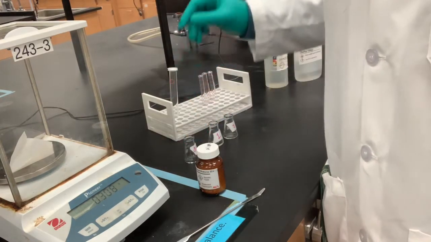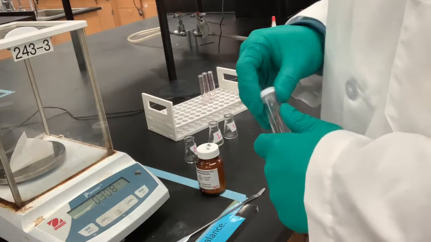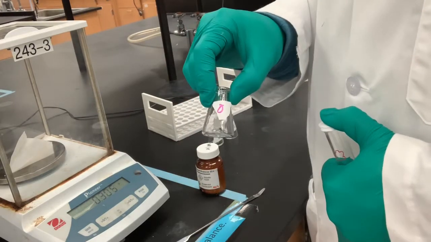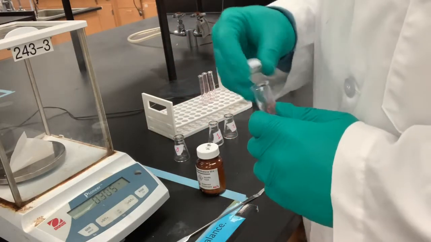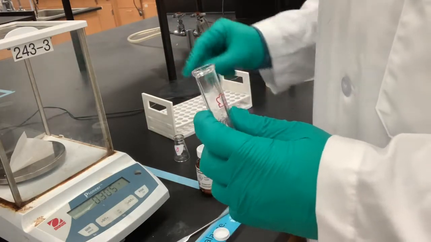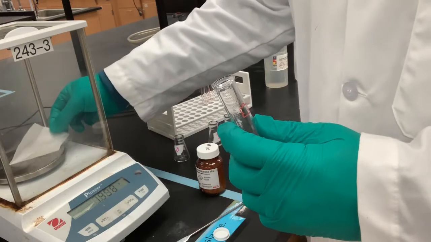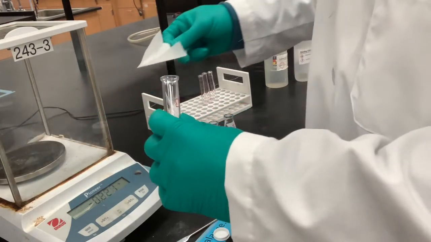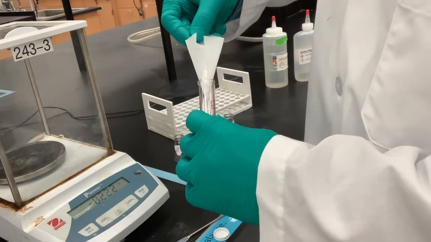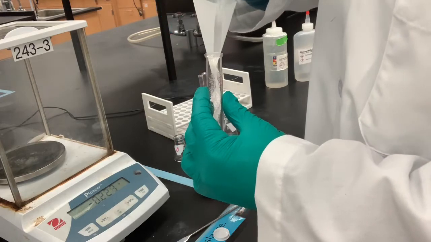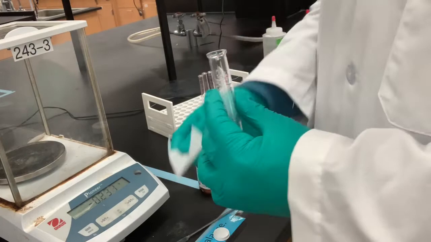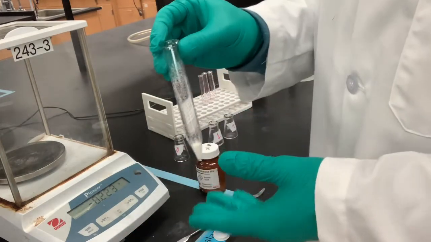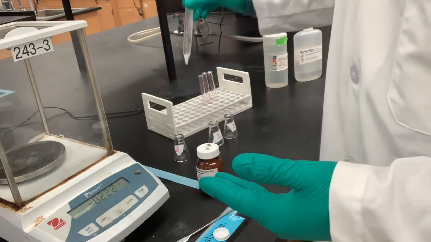So now I'm going to take heed of the note and say that I can exclude Erlenmeyer flask number 0 and instead transfer it directly into the centrifuge tube. Okay, so that is all transferred in.